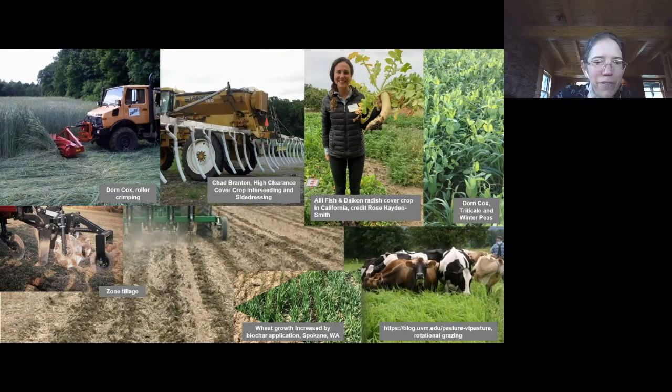So lots of options, right? You don't see this on every farm, but from cover crops being rolled down to cover crops being interseeded into corn grown with this kind of high clearance interseeder, cover crops such as this tillage radish here that go really deep and put really nice big holes. I've actually heard of farmers transplanting onions into the holes left behind by a frozen tillage radish. Triticale and winter pea kind of cover crop mix, right?